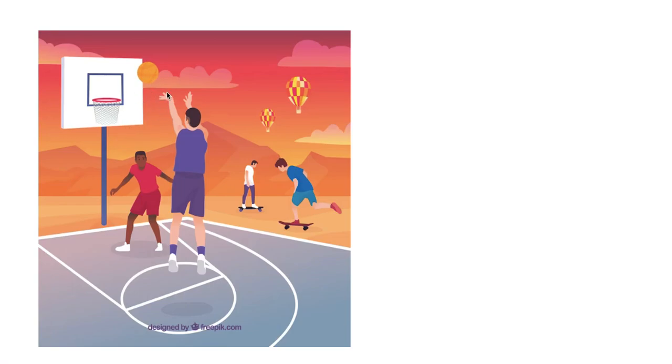Illustration shows a basketball player shooting a ball.